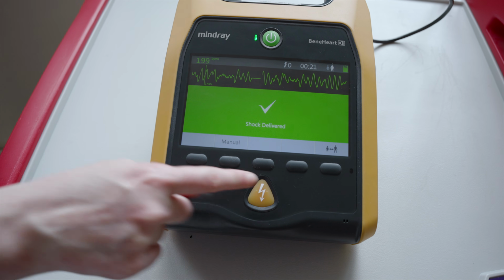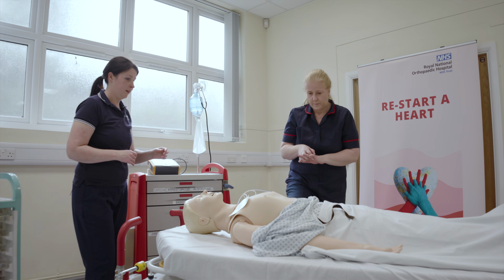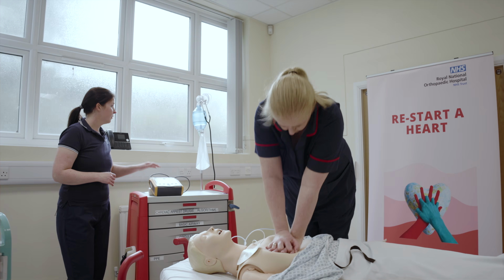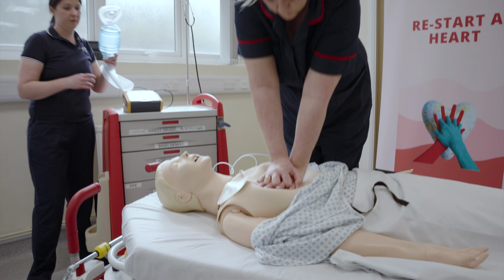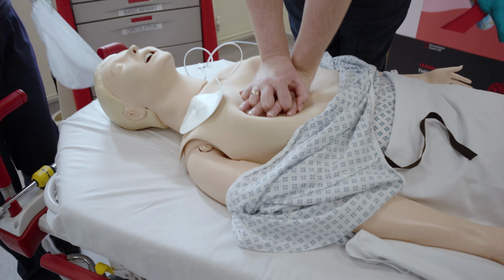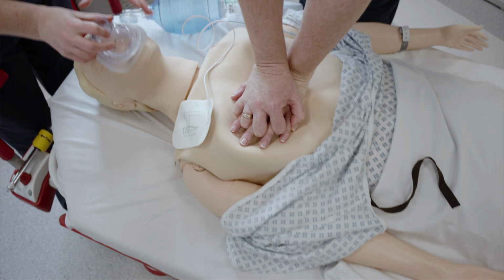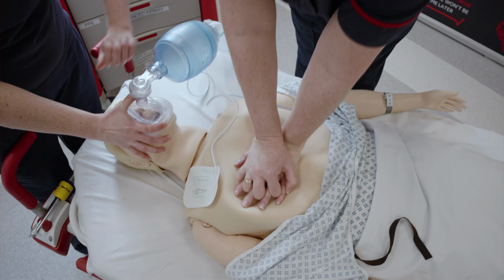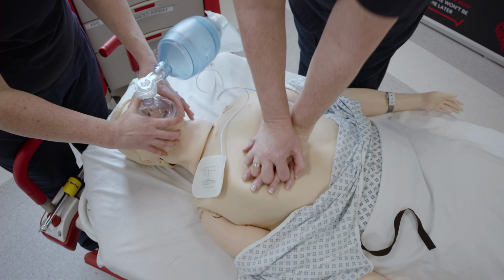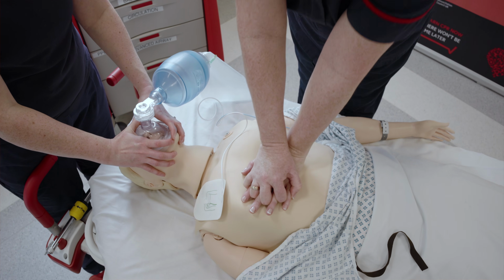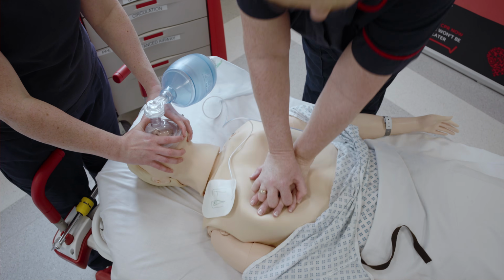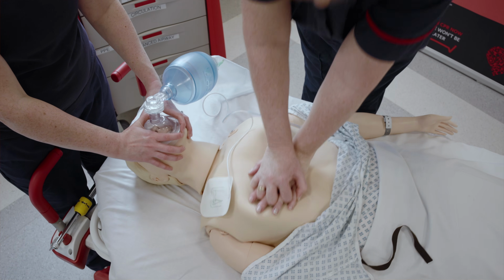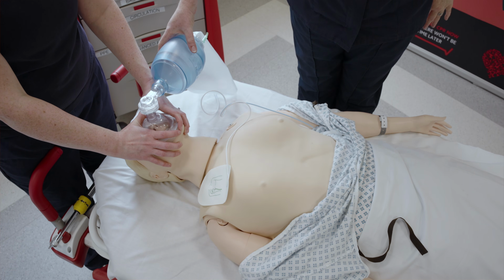Press the shock button. Immediately recommence CPR at a ratio of 30 to 2. The other rescuer can now commence bag valve mask ventilation. Measure the face mask to the face, create a seal and bring the face to the mask. Apply 15 litres of oxygen. The CPR provider squeezes the bag twice using one hand when directed to by the commands of the defib.